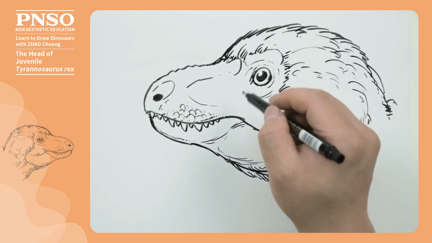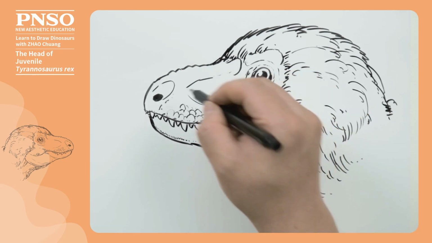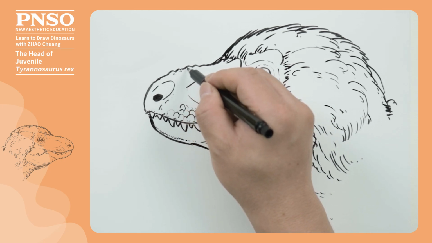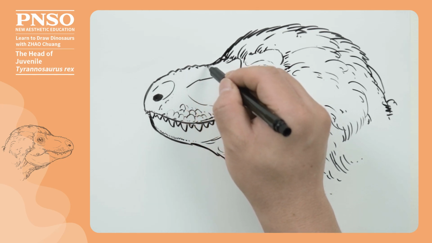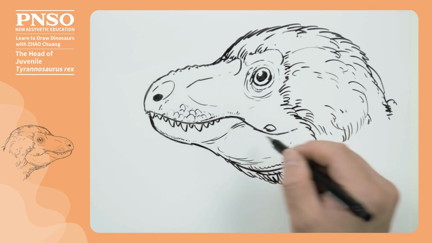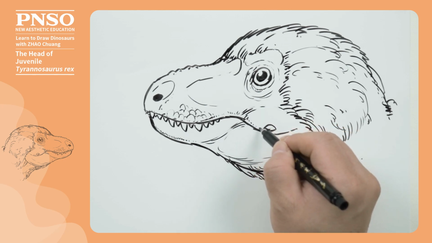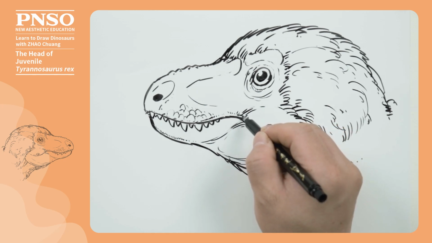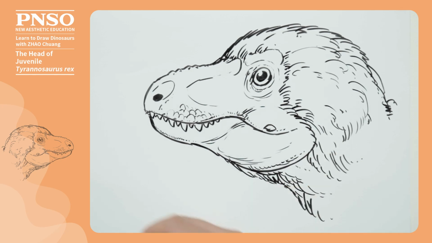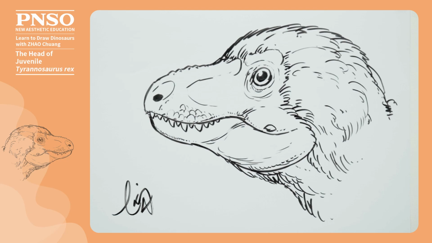Then, we add more details, and the folds under the eyes can be more defined. Add a little shadow to the horns. Create a little sense of volume here on the face. In this way, we've finished drawing the head of a juvenile Tyrannosaurus rex.